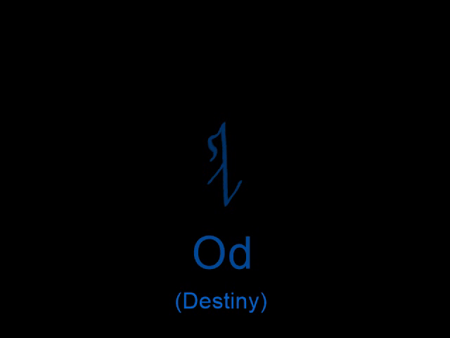And continuing on is the letter od. This has a meaning of destiny and is used in words that involve predestination, planning, preparation, and a state of being beyond time. It can also be used to describe the grand design of God beyond change.